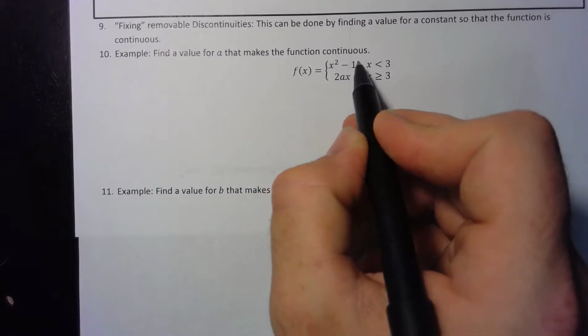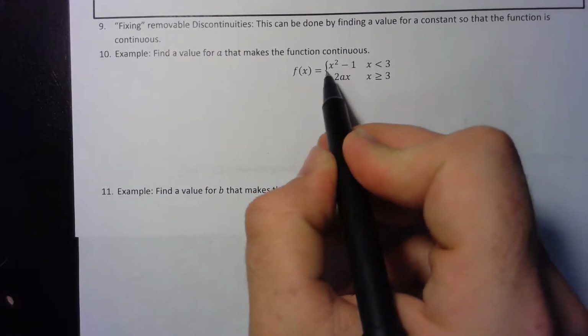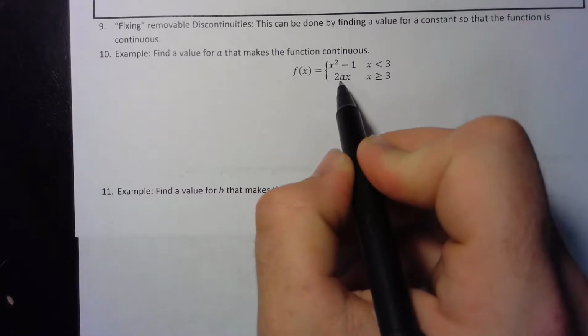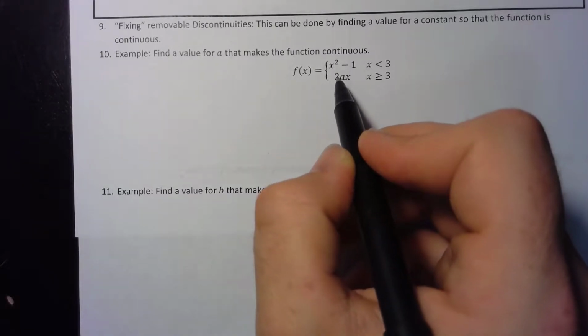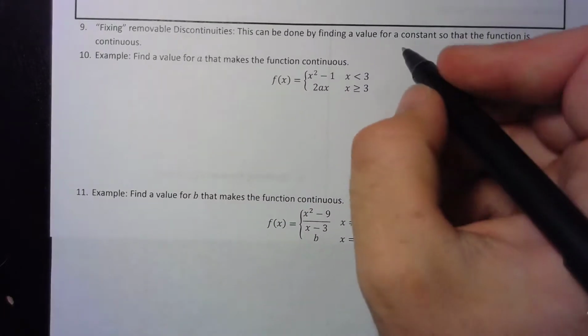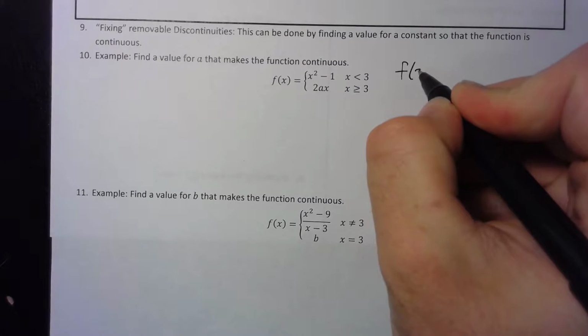This is continuous everywhere on its domain. This function is a linear function, and therefore will be continuous everywhere on its domain. We just need to know what a is so that these two functions will approach the same value at the breaking point between those two functions, which is 3. So my first step is going ahead and just simply plugging in 3 to the function.